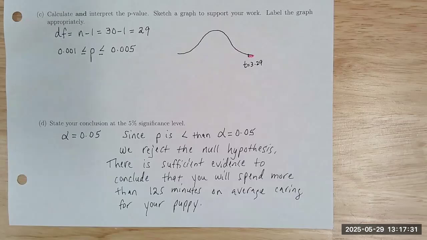I'm sorry, so to interpret that, we would just have to write it out in words. So if the null hypothesis were true, then what is a p-value? It's a probability. So the p is coming from probability.